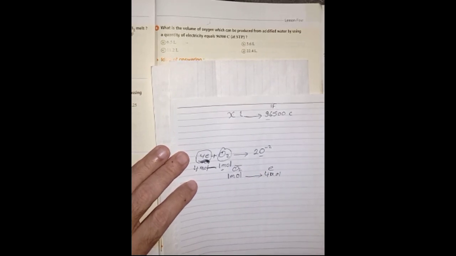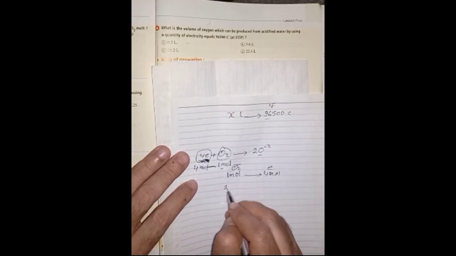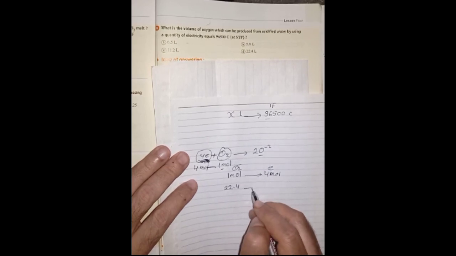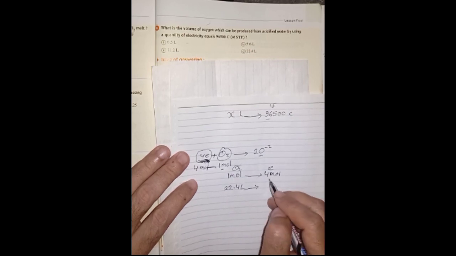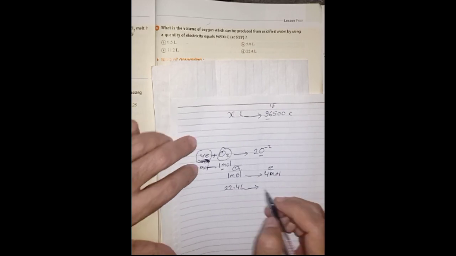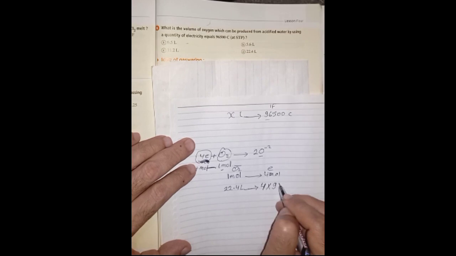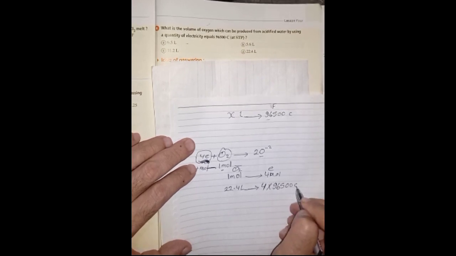Okay, 1 mole of oxygen is 22.4 liter in STP, and it requires 4 moles of electrons, so it requires 4 faradays, 4 times 96,500 coulomb.